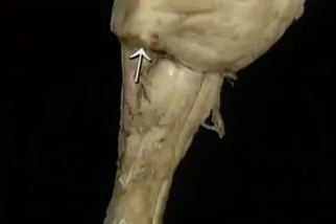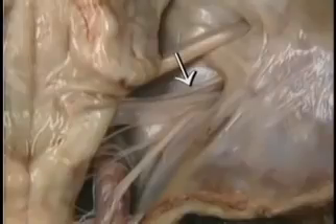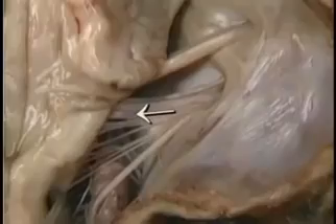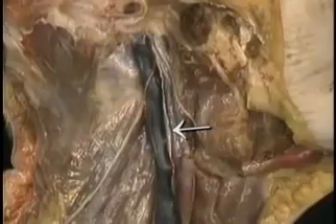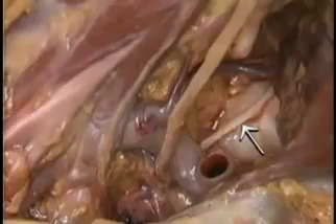Here's the vestibulocochlear nerve. Here's the glossopharyngeal nerve on the inside and on the outside. Here are the roots of the vagus. Here's the vagus emerging. Here are its pharyngeal, superior laryngeal, and recurrent laryngeal branches.